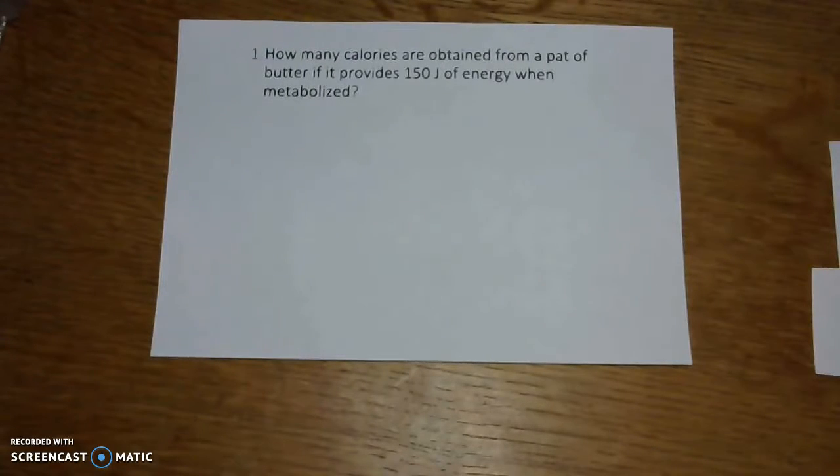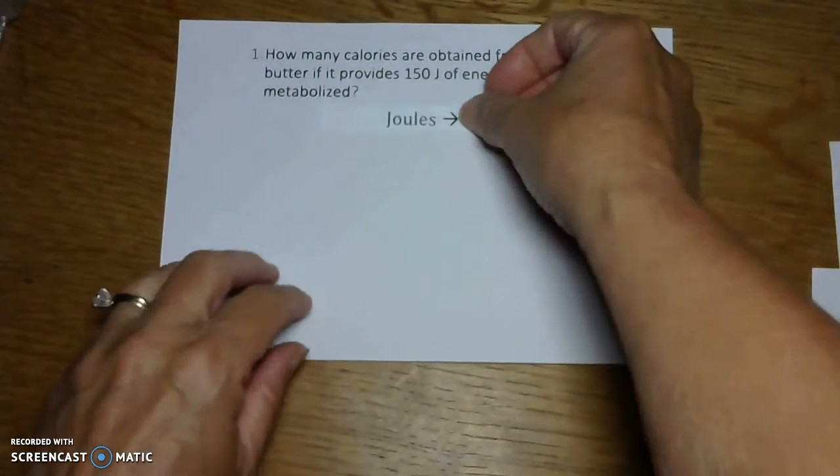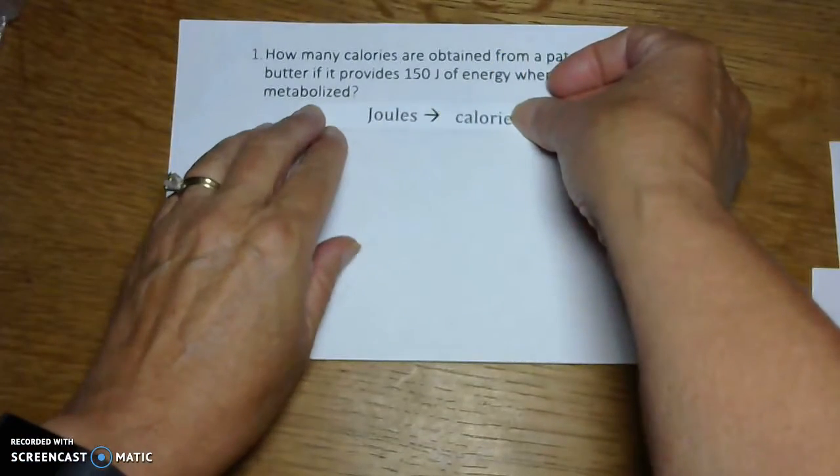I thought we'd do an energy conversion problem. How many calories are obtained from a pat of butter if it provides 150 joules of energy when metabolized? So you're starting with joules of energy, and you'd like to know how many calories. So this is what you're trying to accomplish.